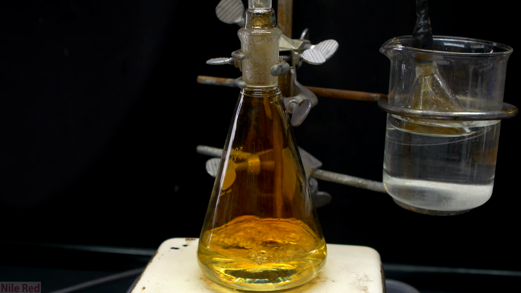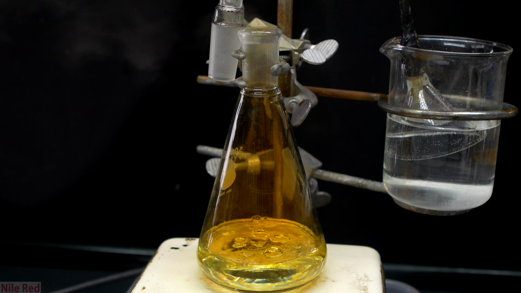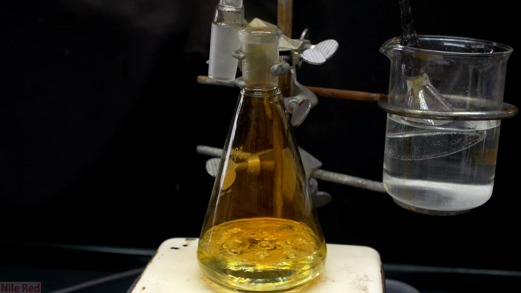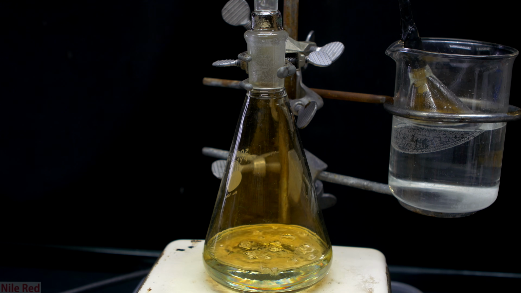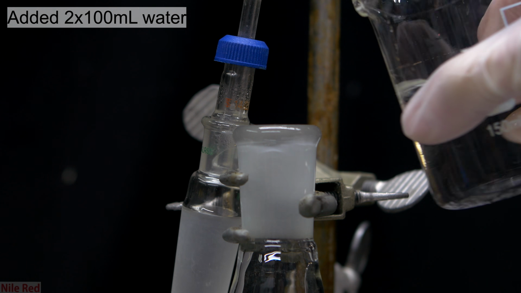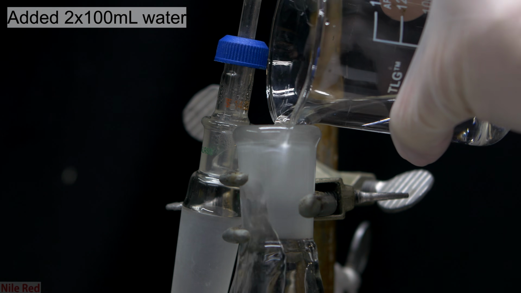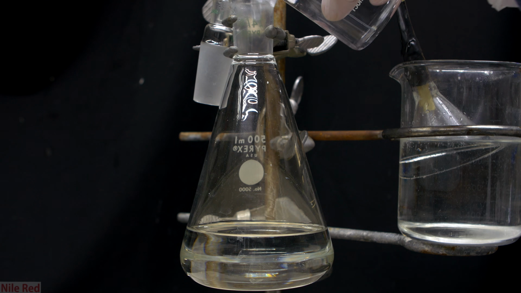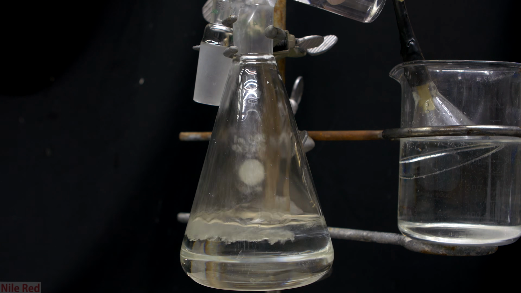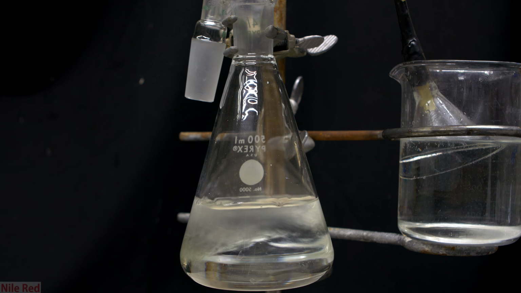This actually took quite a long time, and I think I boiled the solution for something like an hour. Eventually, it was very nearly colorless, and there was just a little bit of nitrogen dioxide gas that was still coming off. At this point, I figured I was pretty much done with the boiling, so I turned off the hot plate and added a little bit of distilled water. I kind of arbitrarily decided to add more water, and in total, I added about 200 milliliters.